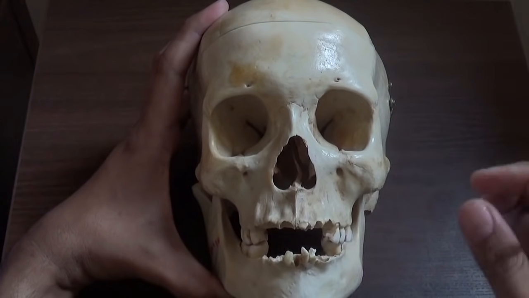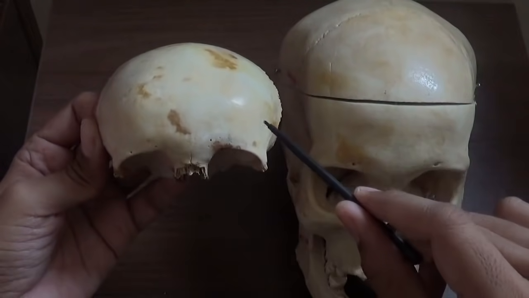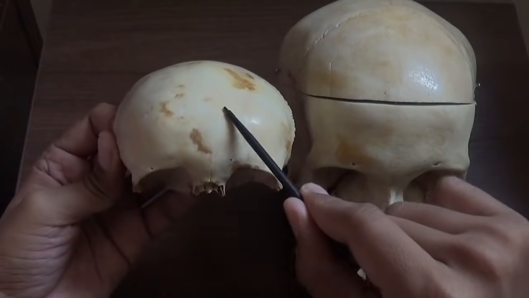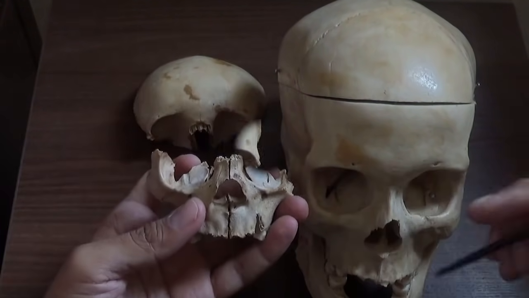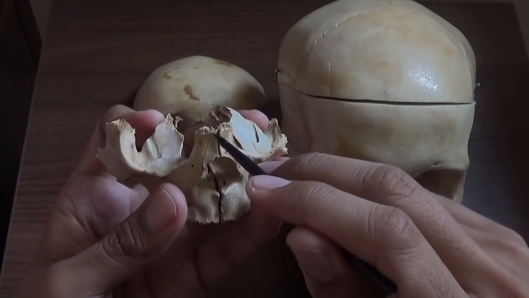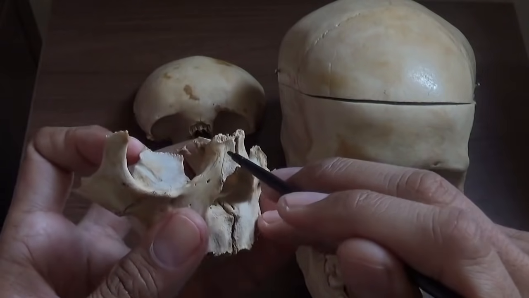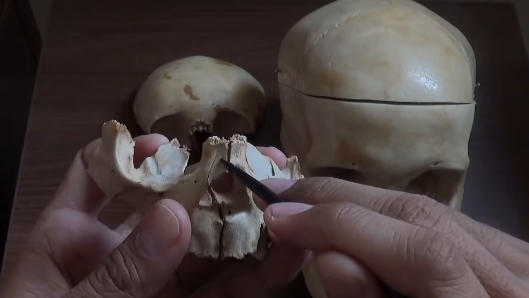Let me show you individually all the bones. So this is frontal bone, and this portion of the frontal bone over here you can see is forming the skeleton of forehead. So this is frontal bone. Now over here you can see these two are nasal bones, and you can clearly see the suture over here. So this is the outline of nasal bone.